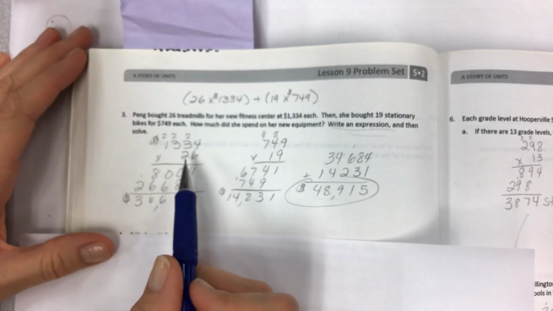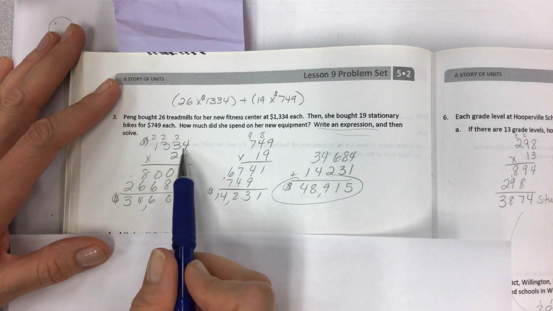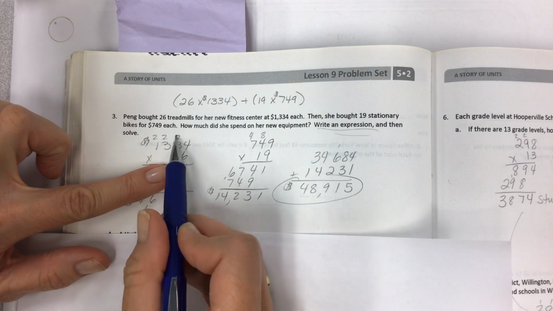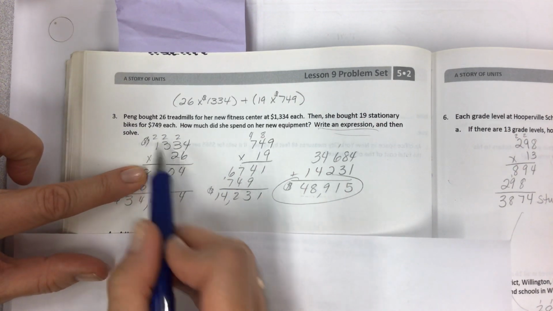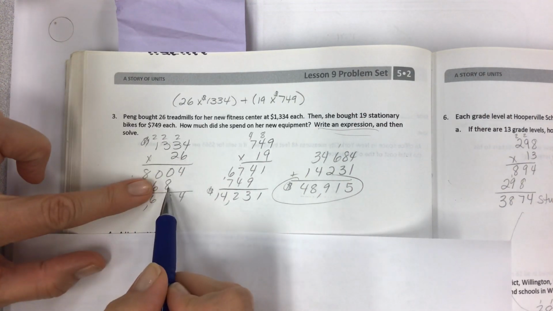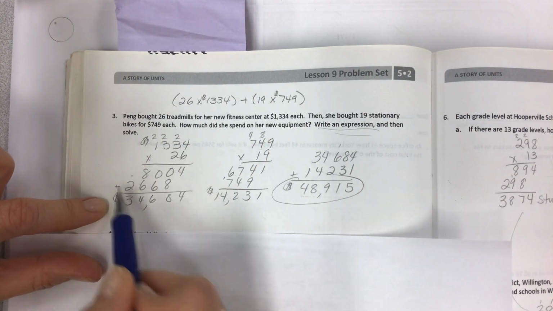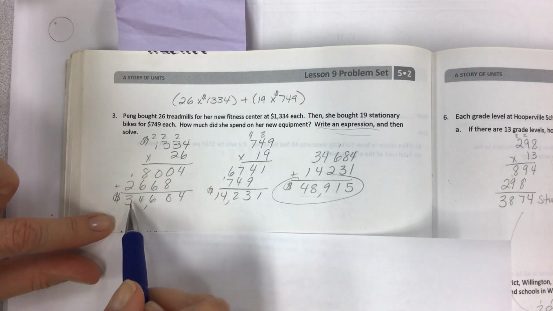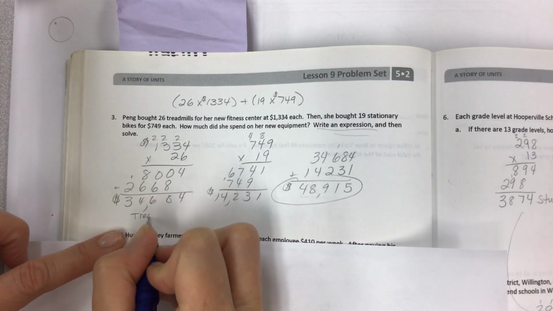So take your larger number, of course. 1,334 times 26. And again, ones place. 6 times 4 is 24. Carry the 2. 6 times 3 is 18 plus 2 is 20. 6 times 1 is 6 plus 2 is 8. Ghost. 4 times 2 is 8. 2 times 3 is 6. 2 times 1 is 2. Add them up. 4, 8, 6, 14. Carry the 1. Tiny little tick mark there. 2 plus 1 is 3. That is for the treadmills.